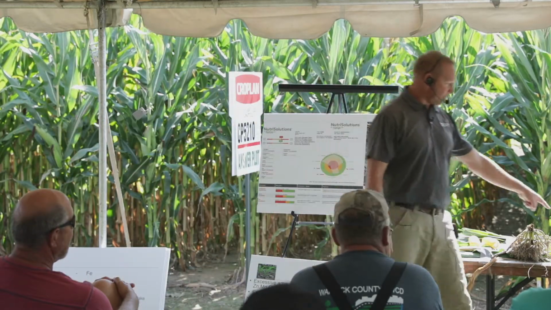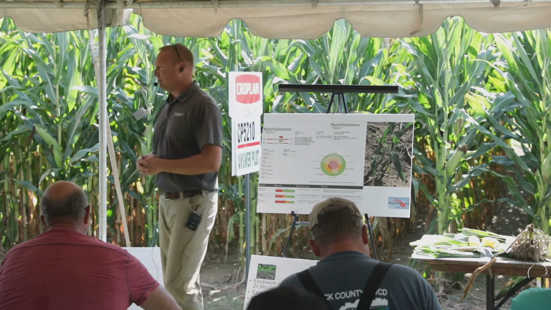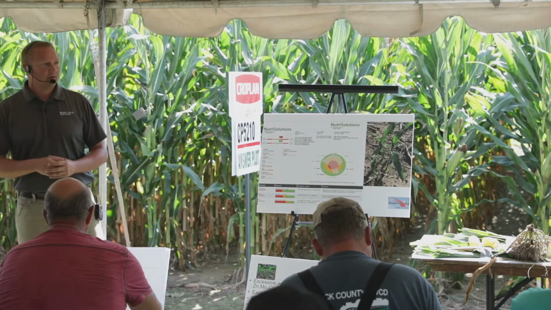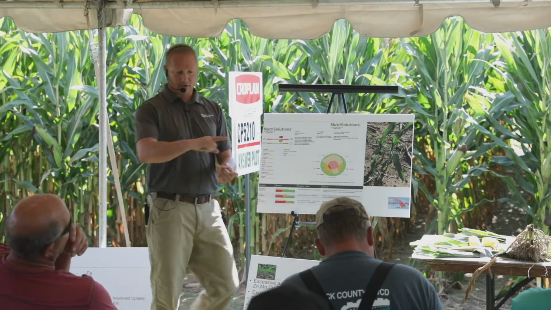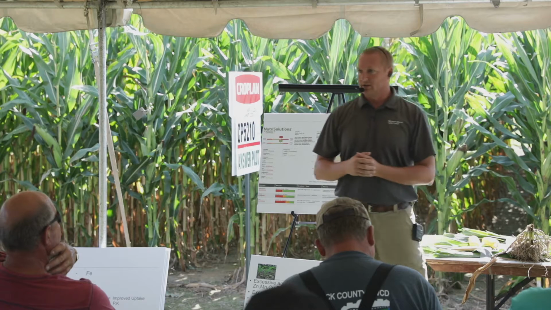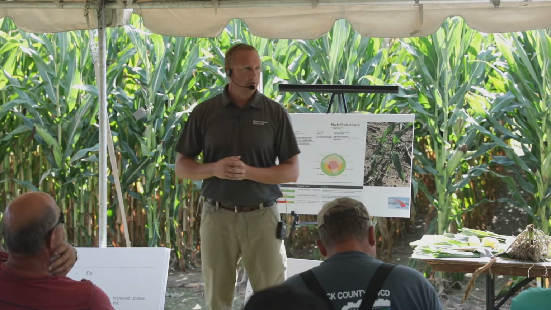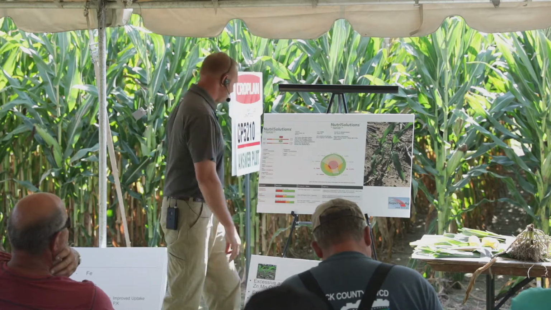If I increase two kernels around on a 30,000 population, what does that mean for yield for you guys? How many bushels is that, roughly? Over 20. That's a big change. That's something that happened early on in that plant. So as we plant these genetics, they really, really want to be helped and to have a good time throughout the whole season, and nutrition plays into that.